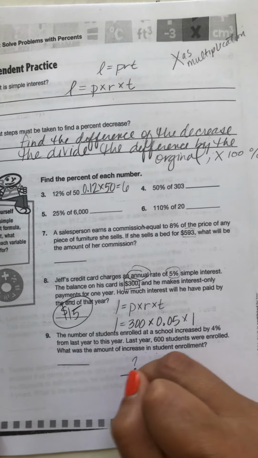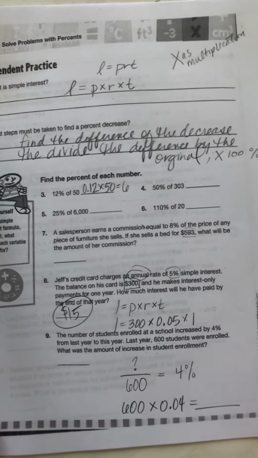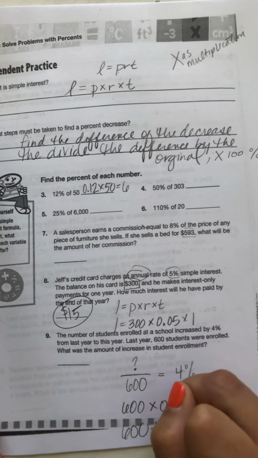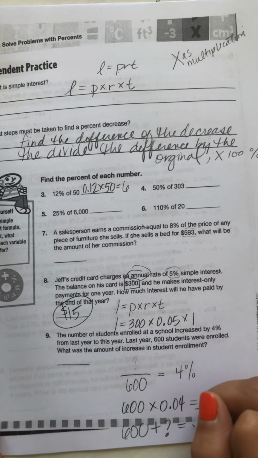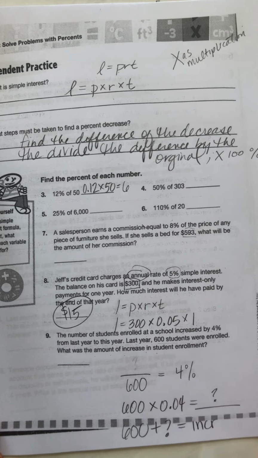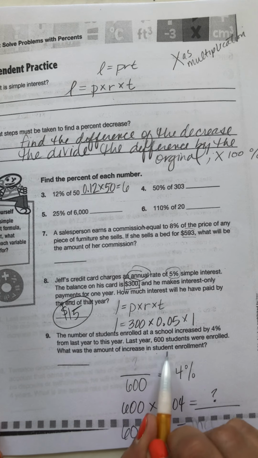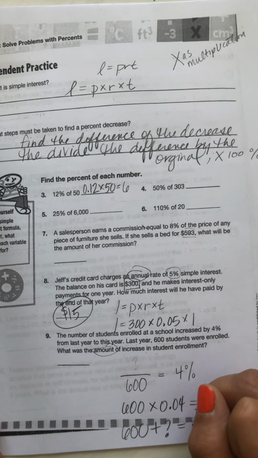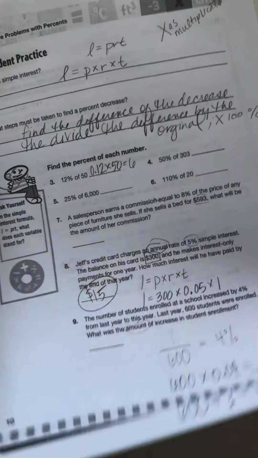So how do you do that? 600 times 0.04, find what that is, then add it on to 600. Let's say this is question mark plus question mark equals, not the increase, it equals the new amount of students, the new total students.